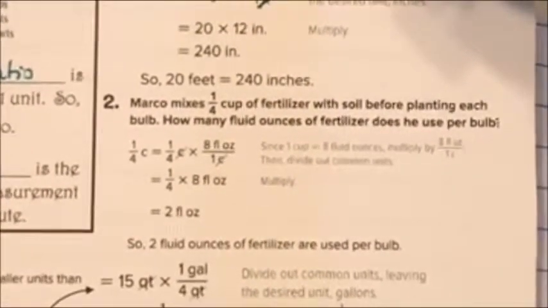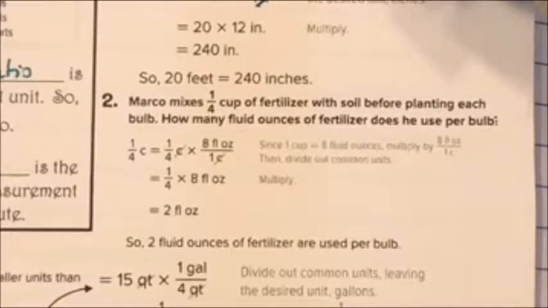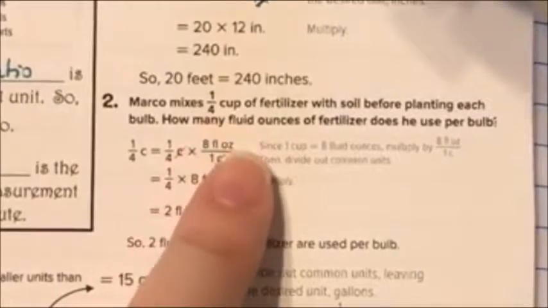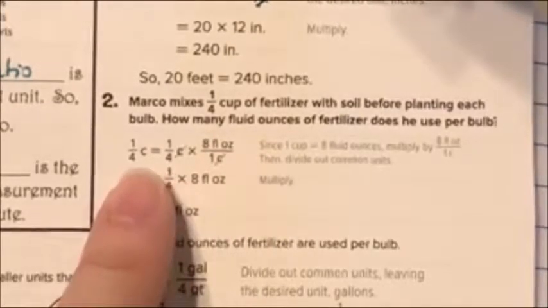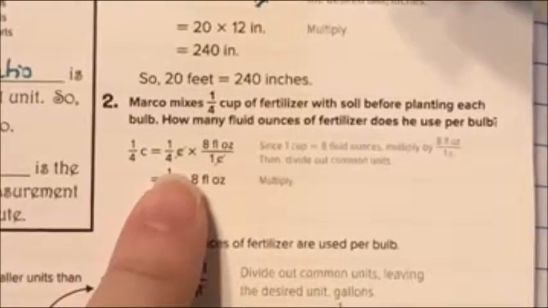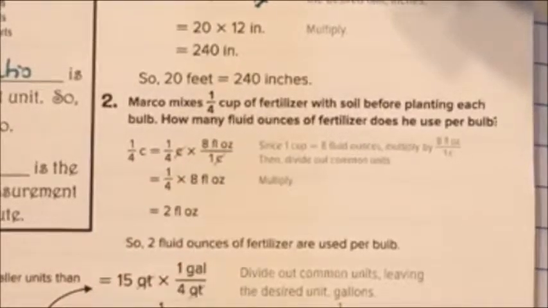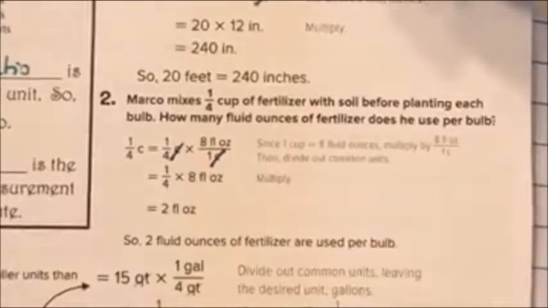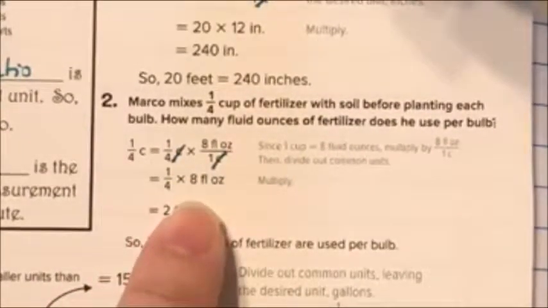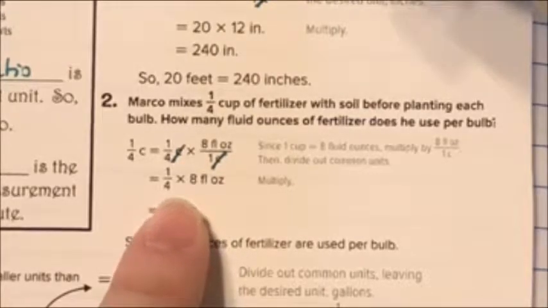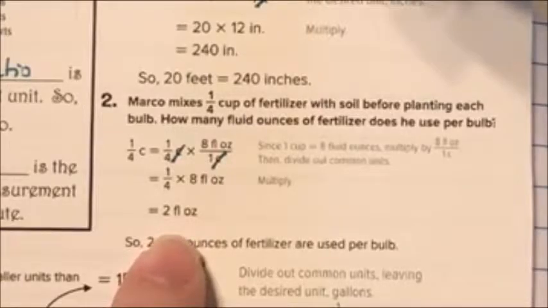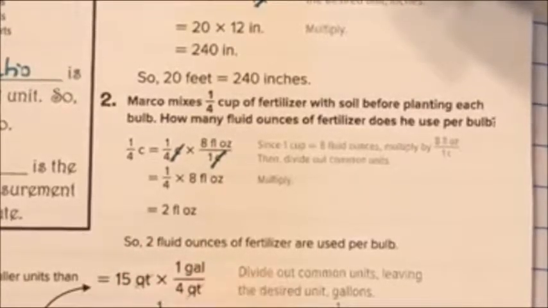Okay. Example number 2 says Marco mixes 1/4 cup of fertilizer with soil before planting each bulb. How many fluid ounces of fertilizer does he use per bulb? So I'm going from cups to ounces. According to my chart, there are 8 fluid ounces in 1 cup. So I have 1/4 C, that stands for cup, times 8 fluid ounces over 1 cup. My cups cancel. So now I have 1/4 times 8 fluid ounces. 8 times 1 gives me 8, divided by 4 gives me 2. So 2 fluid ounces of fertilizer are used per bulb.